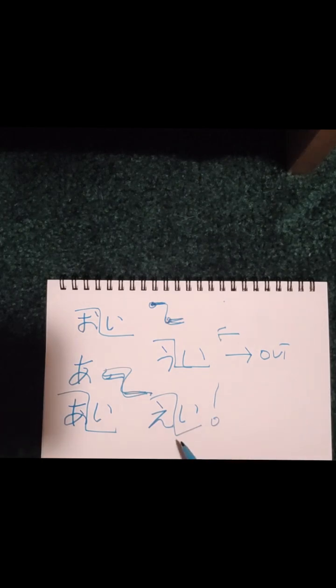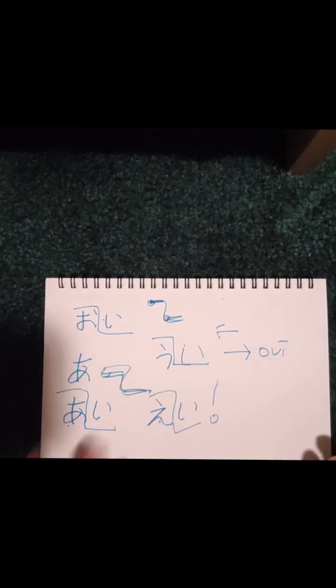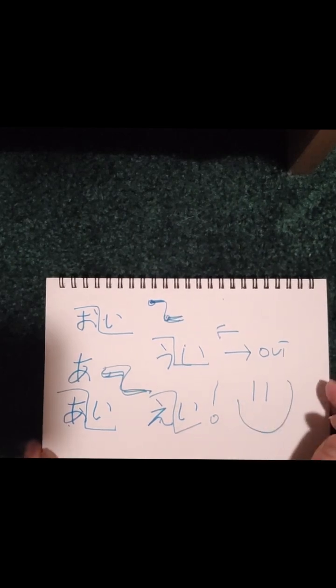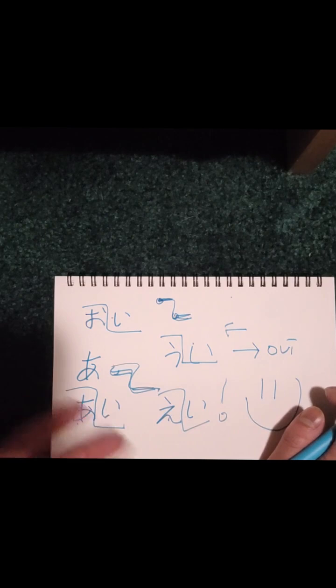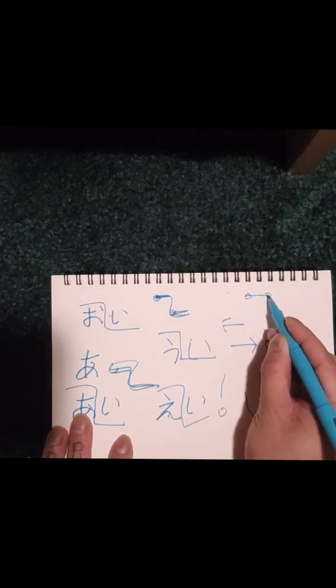Okay, now you've learned four words, and you've learned five vowel sounds in Japanese. You have done a fantastic job. Great work. I'm very proud of you. And I want you to practice saying these vowels at least once every day. Take a moment to say A, I, U, E, O, and think about keeping the starting and end point, and try to keep it a little flat there, okay?